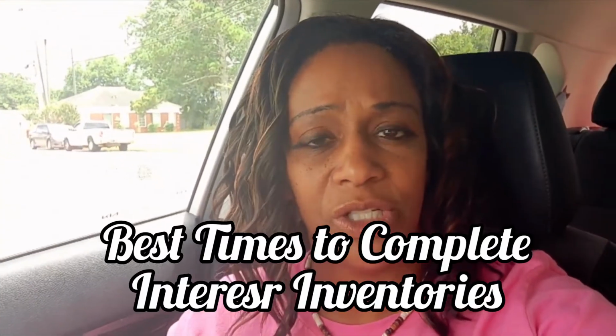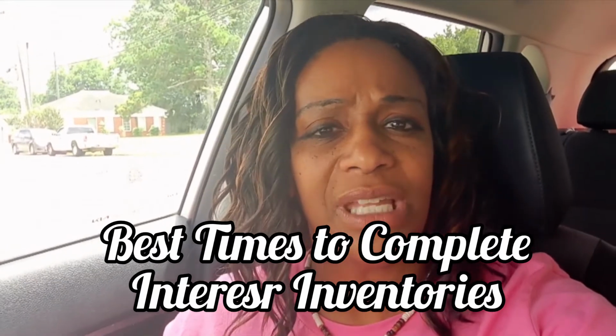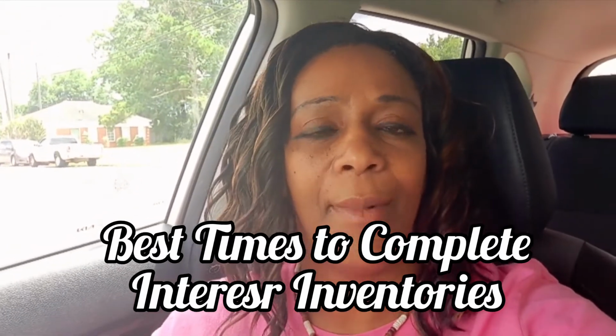What's the best time to do interest inventories? Interest inventories can be done at any time. As teachers, traditionally we do interest inventories the first of school, and that's the best time to do them when you're trying to find out your students' learning styles and what they know and don't know. However, you can do interest inventories throughout the year. You can do them throughout your class.